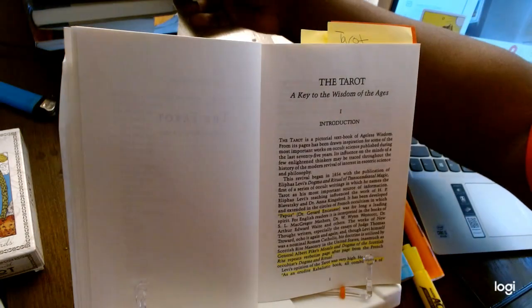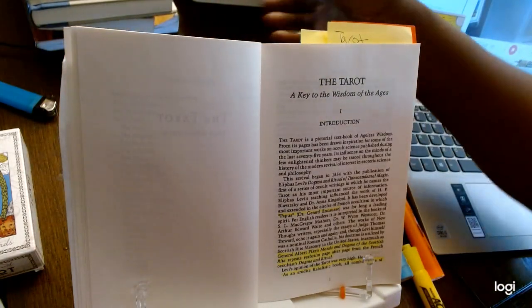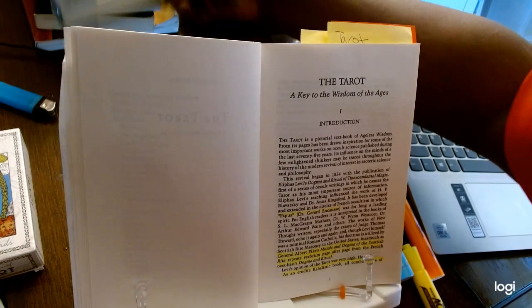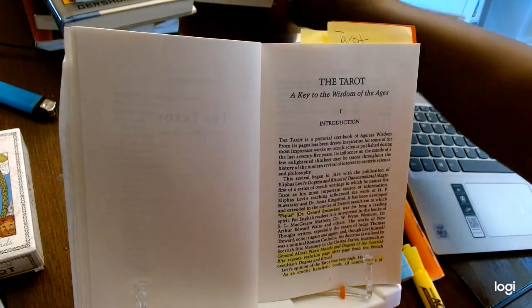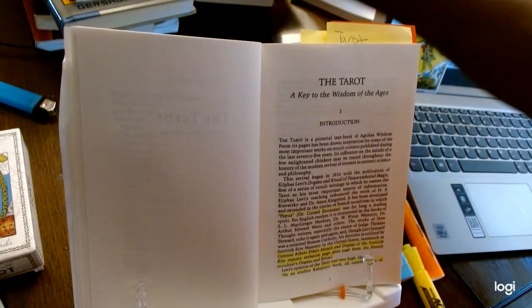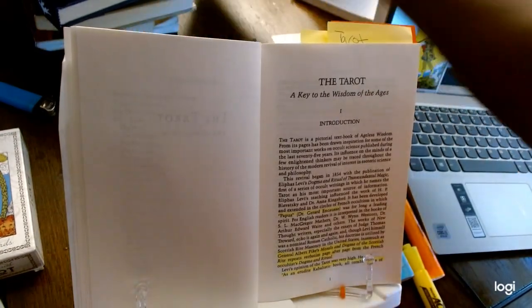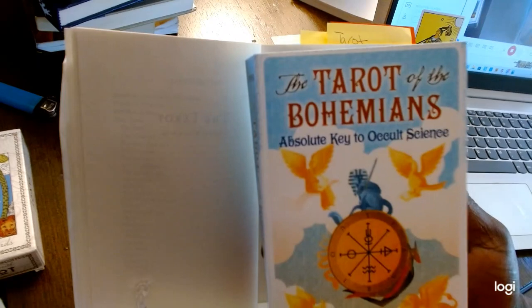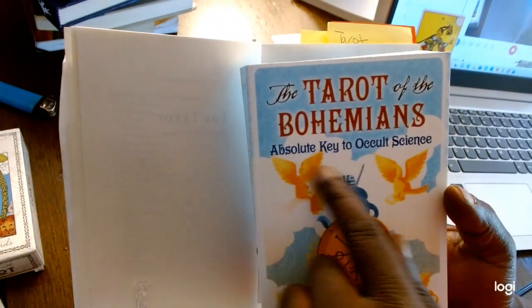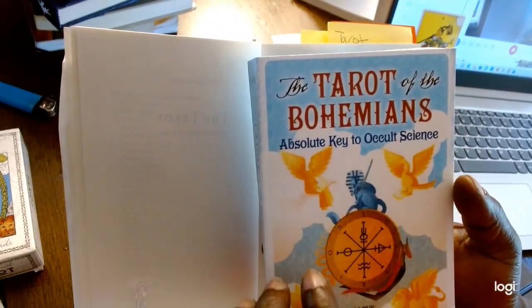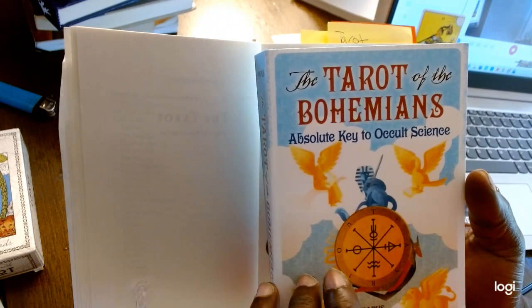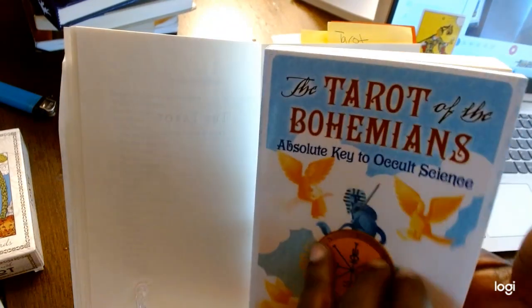Now, Papus is actually the author of The Tarot of the Bohemians, an absolute key to occult science.